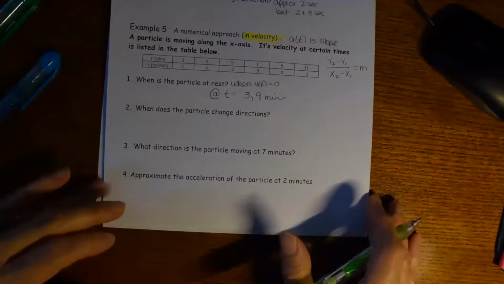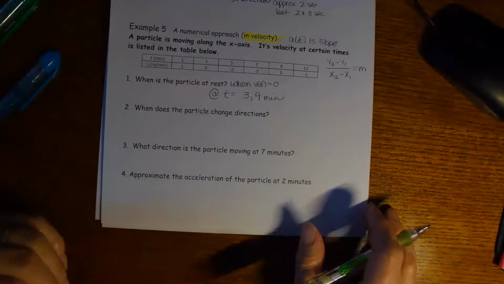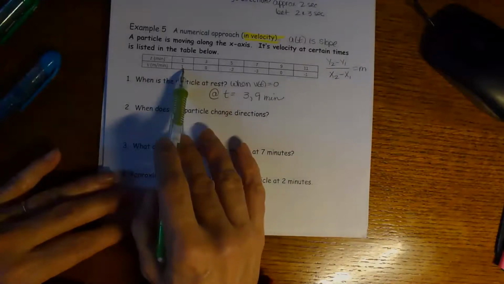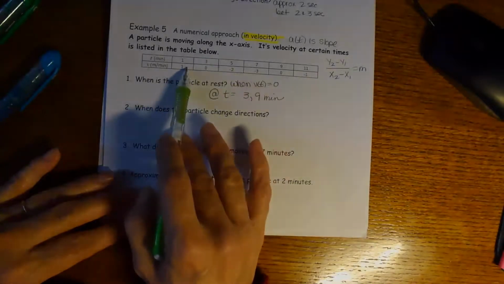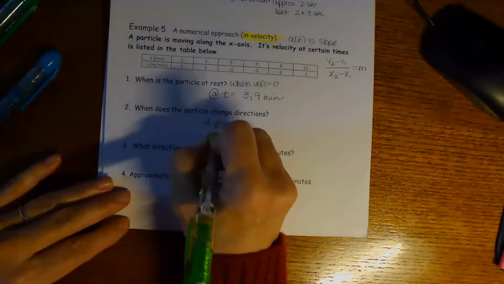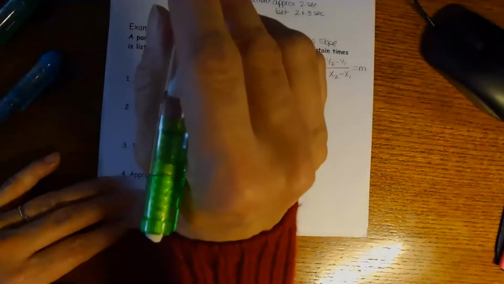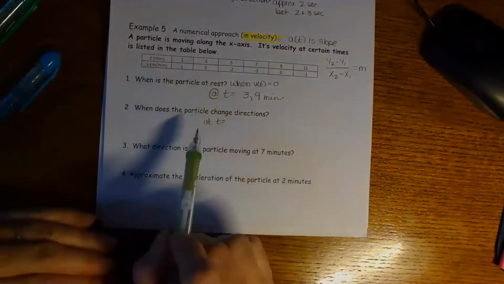All right. When does a particle change directions? Well, we have to see where it stops and see what happens. So let's look at this velocity. Velocity is a 1, then 0, then -2. So it's positive, 0, negative. Did it change directions at 3? Yes, because it was positive, right? I'm up at 1. I stop. I was thinking it was position. That's hard to do. This is velocity, not position.